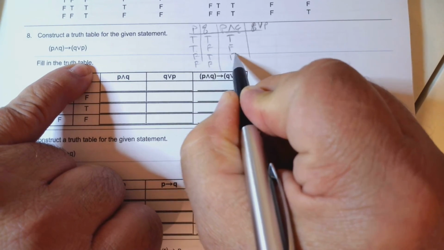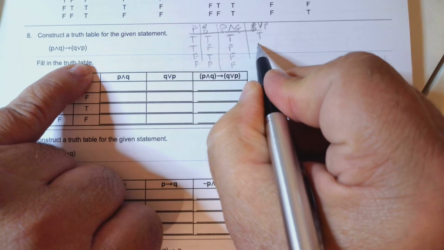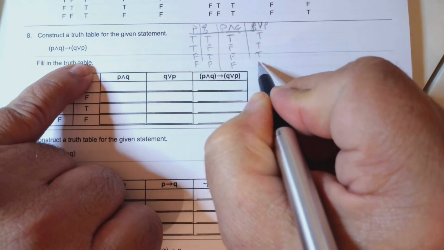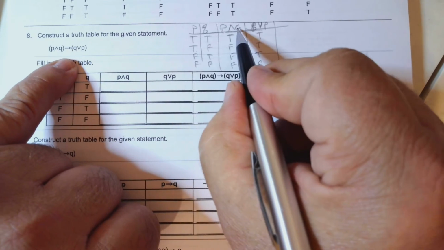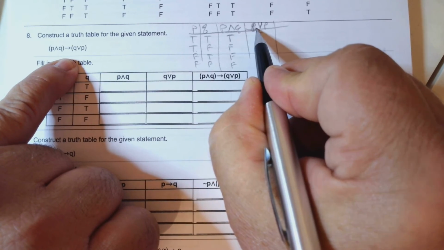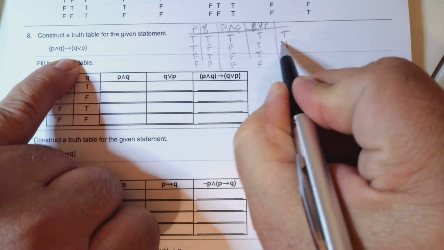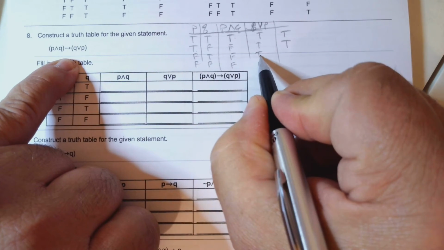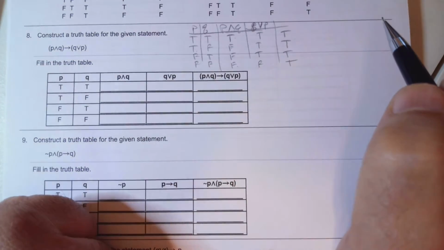True and true, true and false, false and true, false and false. True or true, true or false, true or false, false or false. So if this, then this. True and true is true. False and true, that's true. False and true is true. False and false is true.